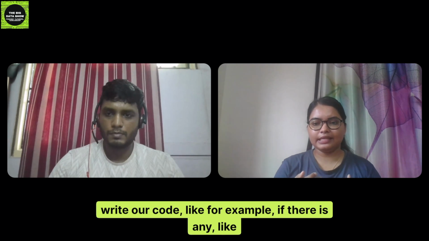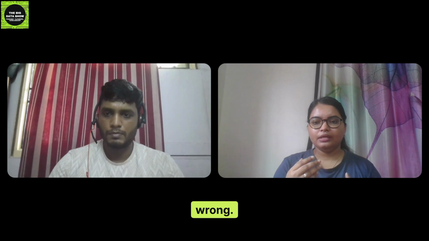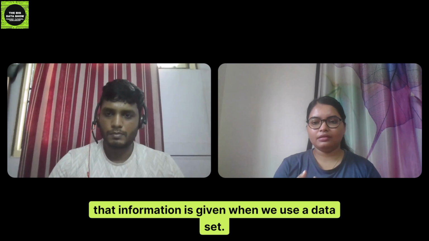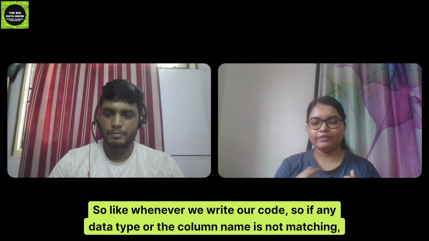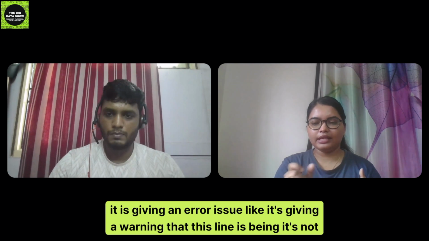And the difference between dataset and data frame is that, whenever we write our code, if there is any data type mismatch, or a column name is not written properly or is written wrong, that information is given when we use a dataset. So whenever we write our code, if any data type or column name is not matching, we can see it while writing the code, as it gives an error or a warning that this line is not written properly.